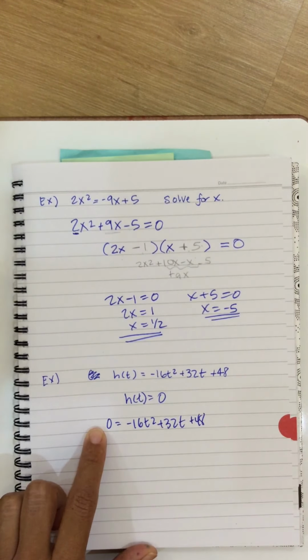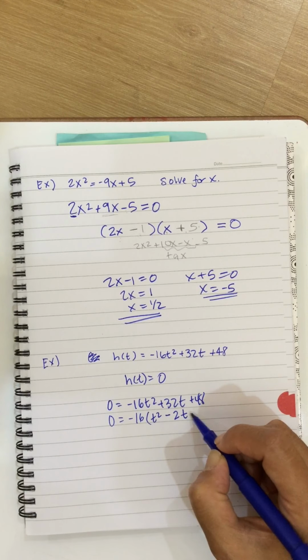Okay, now you guys know how to do this. We just need to factor this and we'll be able to solve for it. So the one thing I noticed right away is I see 16, 32, and 48. So I'm thinking I can factor that out first before I factor the whole equation. So this would be t squared, right? If I take out minus 16, this would become minus 2t. And that would become a plus 3.